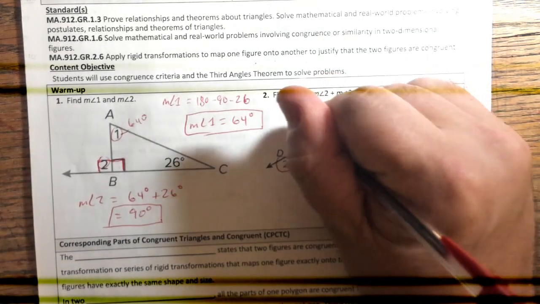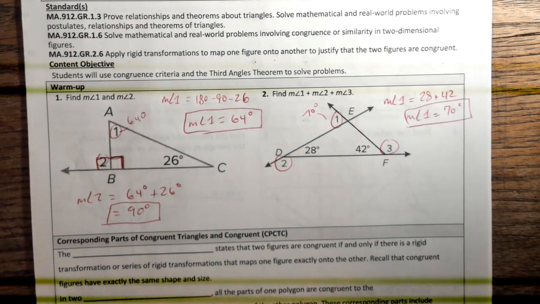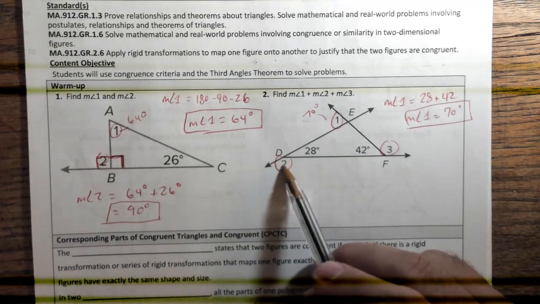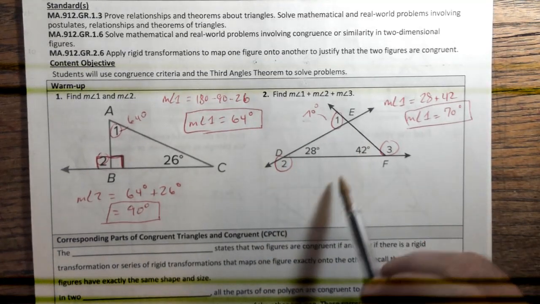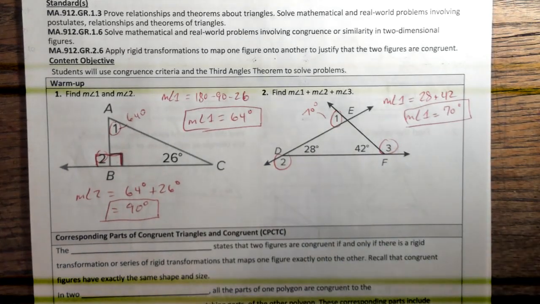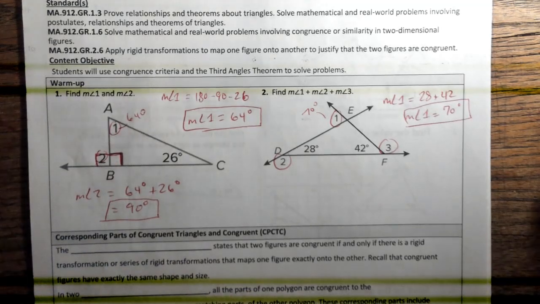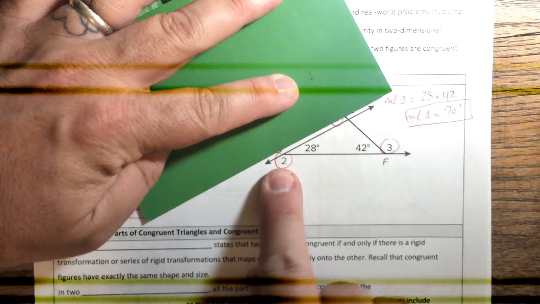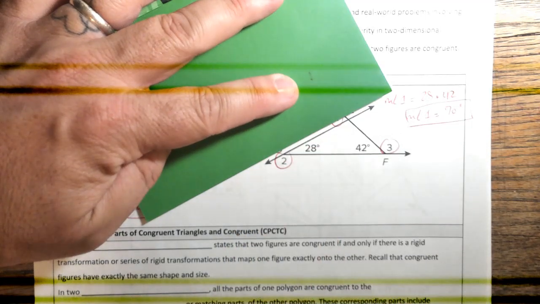All right, so let's see, if we wanted the exterior here, it would be this plus this. And the exterior here would be this plus this. So we got a couple of things we can do. Notice over here, if we cover up this line, angle 2 and this 28 are a linear pair.